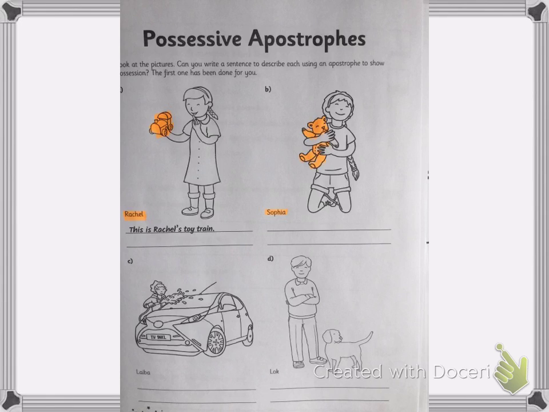Another way in which we can use apostrophes is the possessive apostrophe, and that's to show when something belongs to somebody. So you're going to have a couple of different sheets for homework this evening or over the weekend to complete, and I just want to run through them now and make sure you understand what it is you need to do. All of the sheets are looking for you to put in or write sentences, or even for some of you maybe a paragraph, including use of the possessive apostrophe.